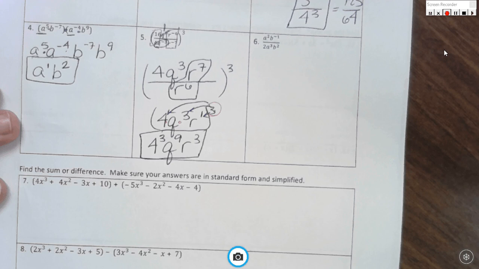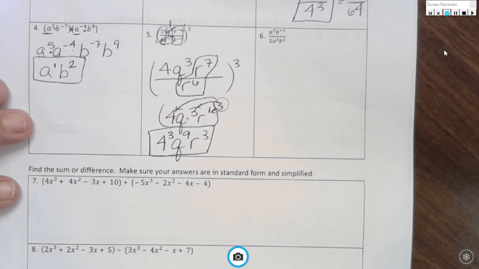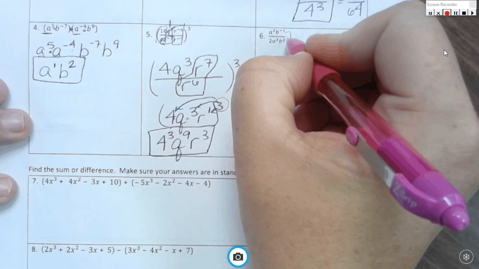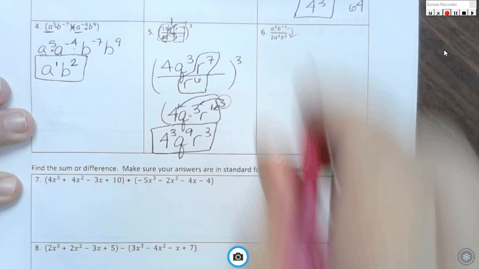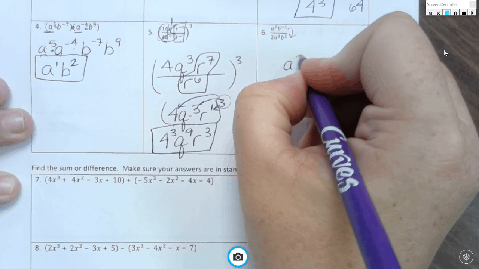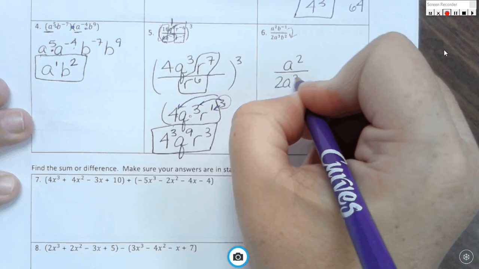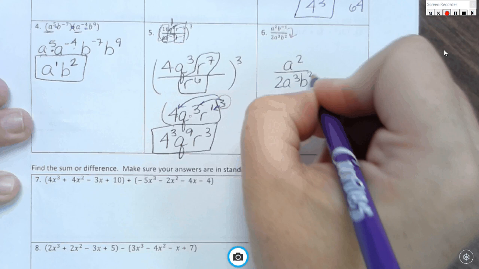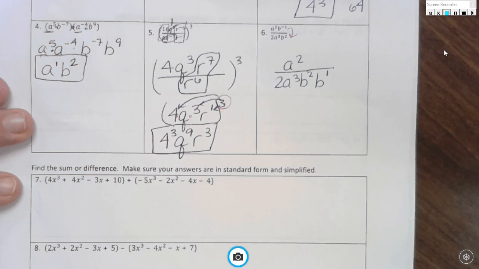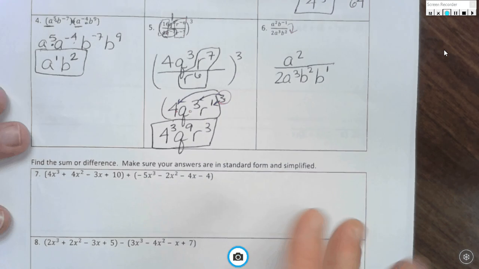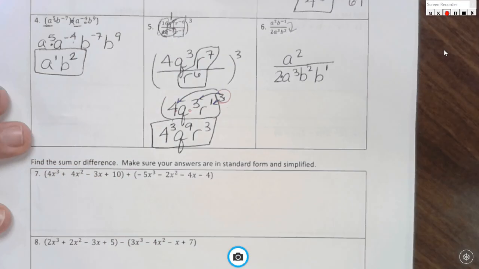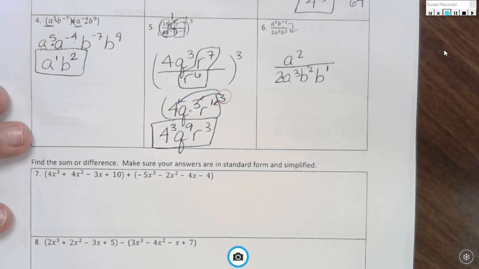So the first thing that I notice with this is that there are some negative exponents. So I am going to go ahead and move anything. I'm going to move this -1 down. So I get A squared over 2A cubed B squared B to the first. So again, all I've done is taken that one negative and moved it down to the bottom. Now be careful, because understand this 2 is its own piece here, okay? So I want to make sure I keep that separate.